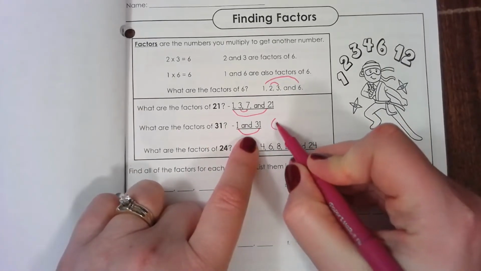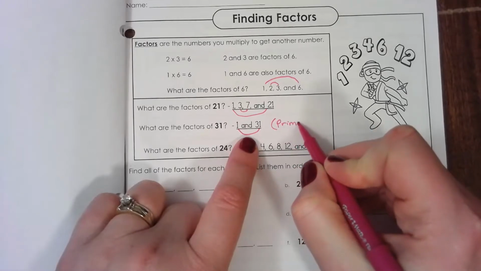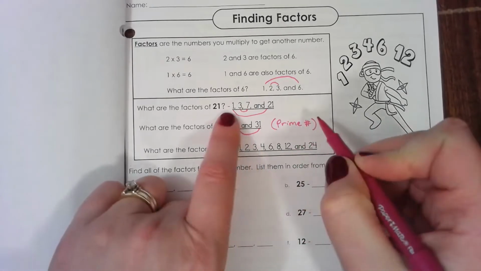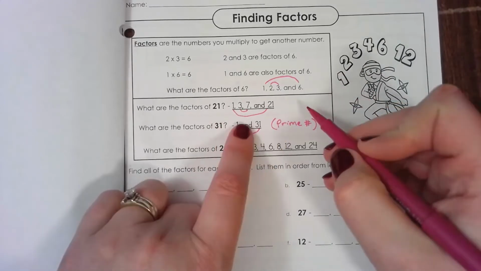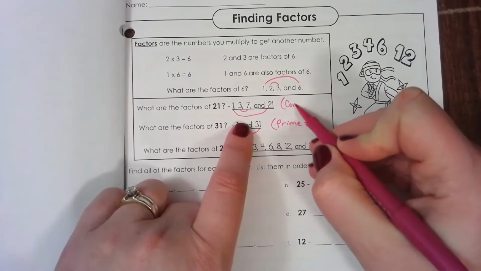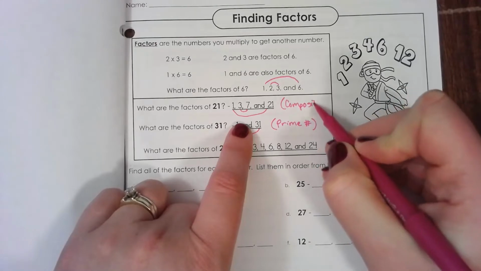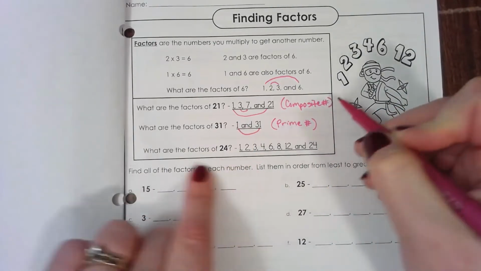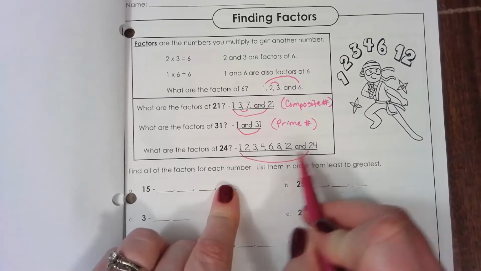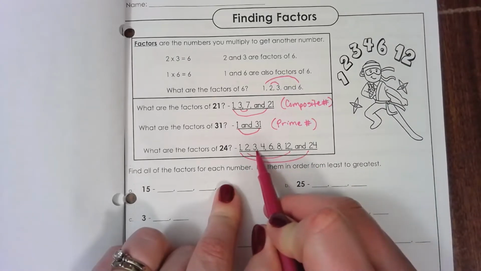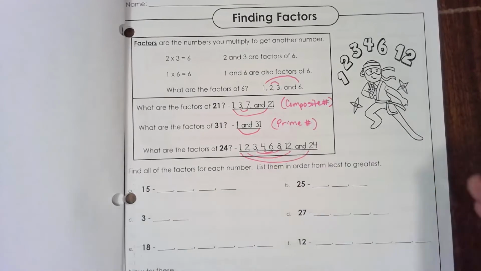And if you remember, that made 31 a prime number, whereas 21 had other factors other than just 1 and itself, making it a composite number. And the factors of 24, we have 1 times 24, 2 times 12, 3 times 8, and 4 times 6.